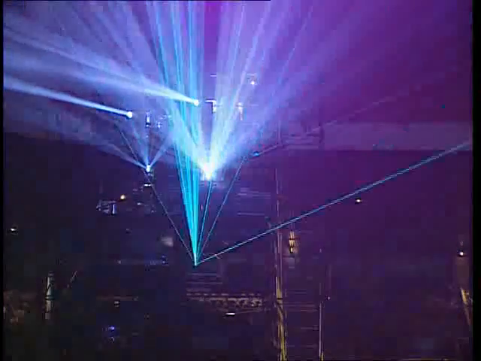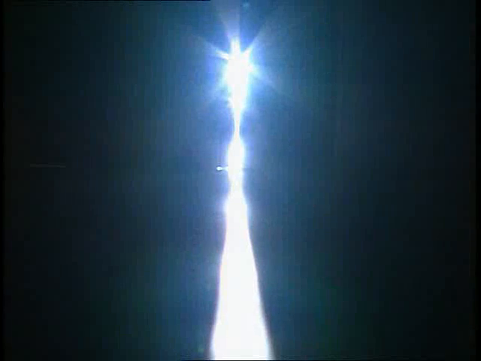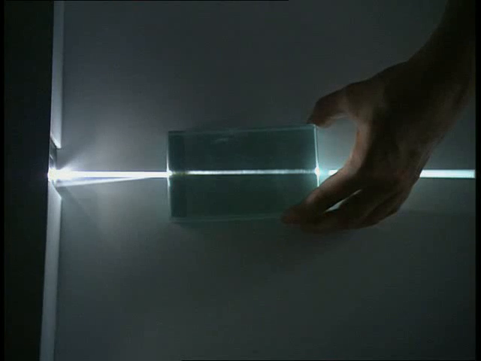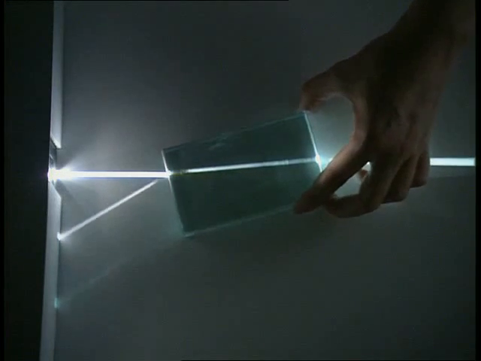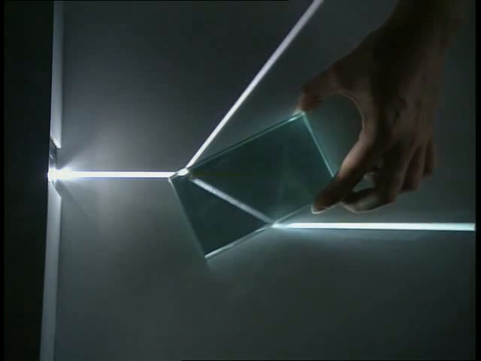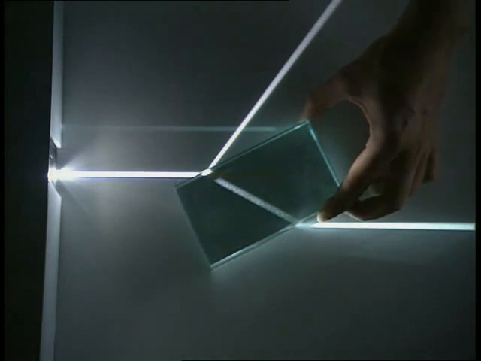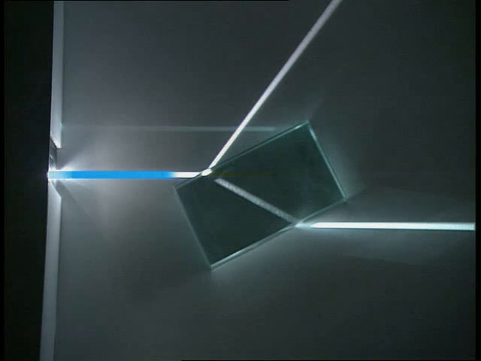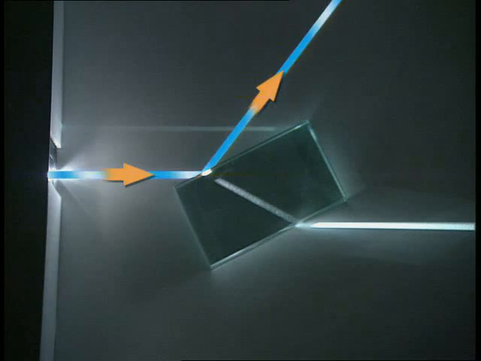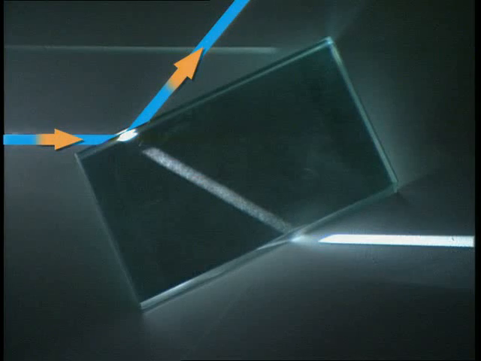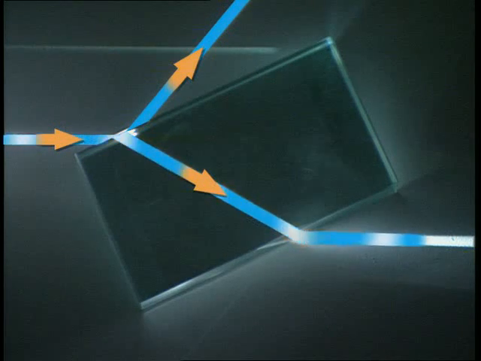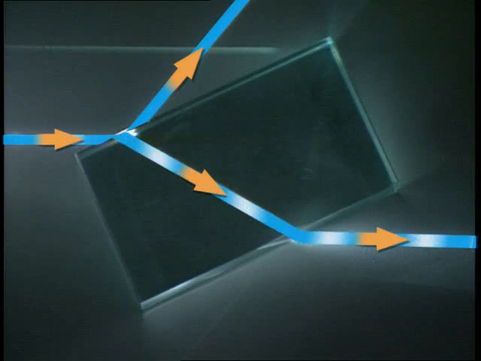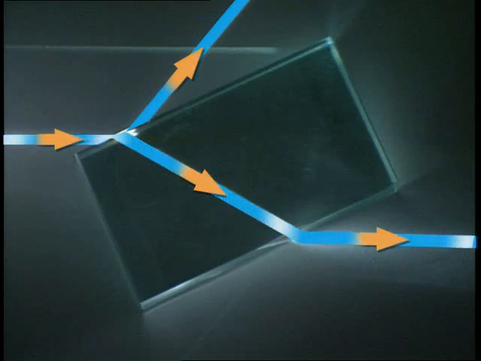Light travels in straight lines. Shining a powerful light source through a thin slit produces a straight, narrow beam. Place a glass block in its path and the beam starts to behave differently as the block is rotated. Some of the light is reflected, the rest passes into the glass. The light bends in one direction as it enters the block and in the other as it emerges from the lower edge. This shift in direction is called refraction.